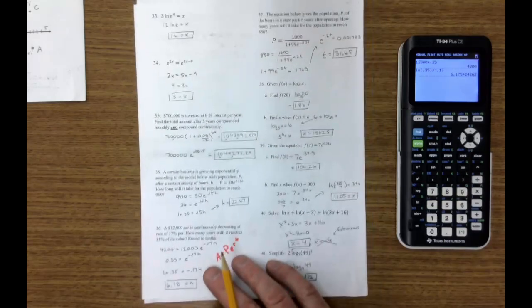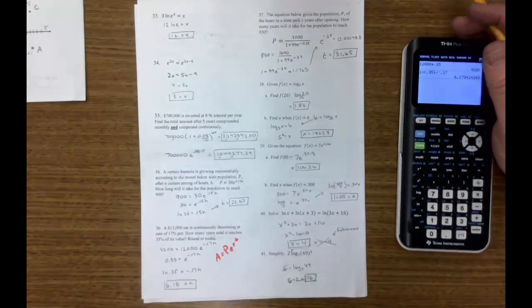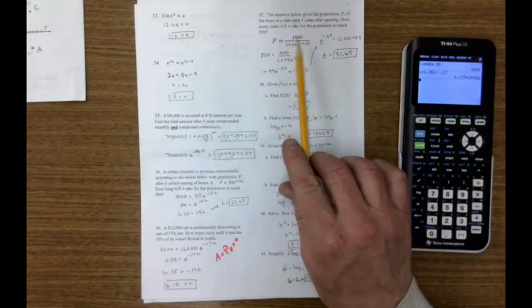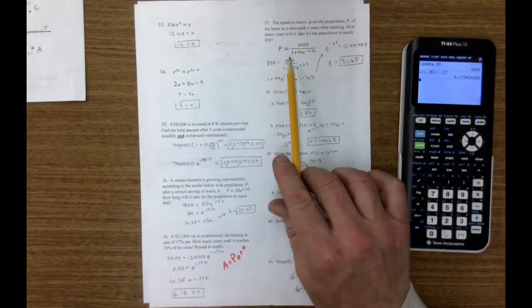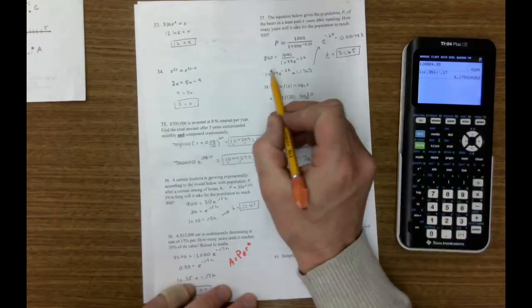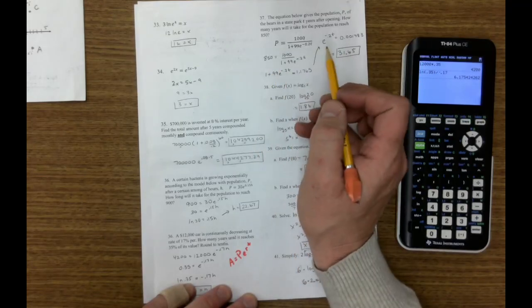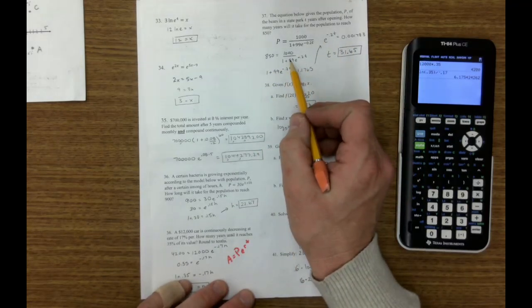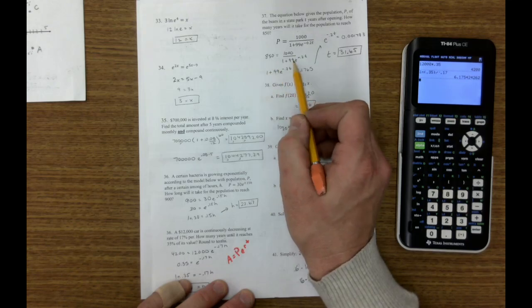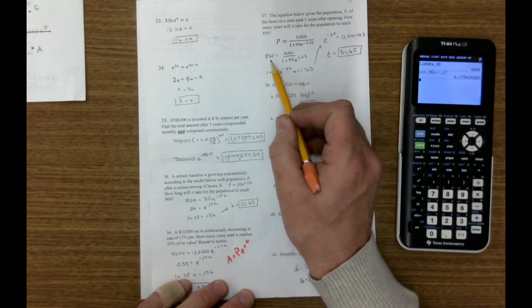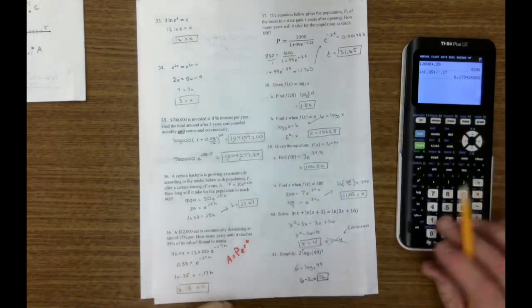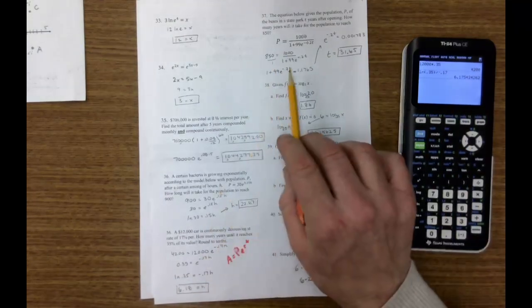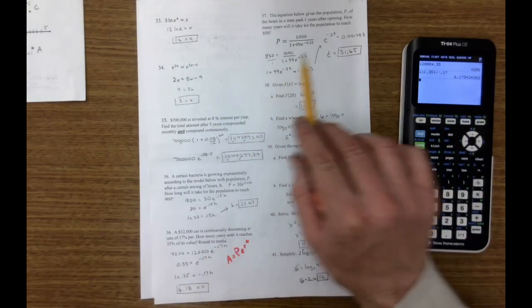Someone asked about 37. A little bit more complicated, but the steps are just the same. We can put the 850 there, the 1,000 here. And what I did is I just cross-multiplied. I multiplied this one over and I divided this one over here. So this went up there, and then the other side I cross-multiplied that down there.